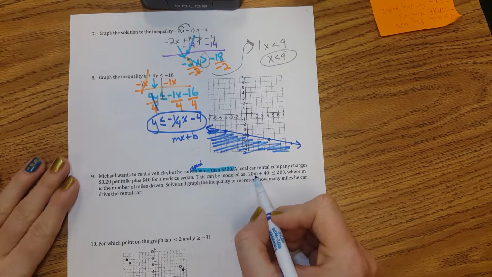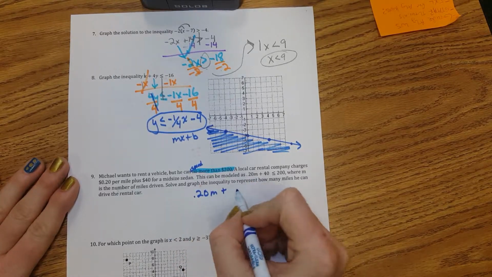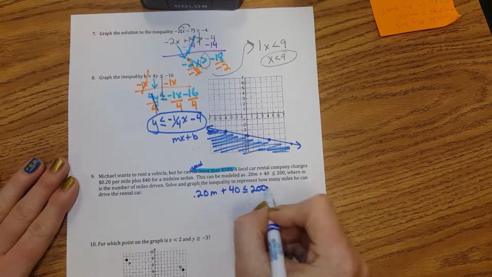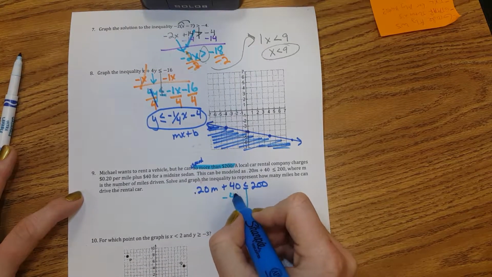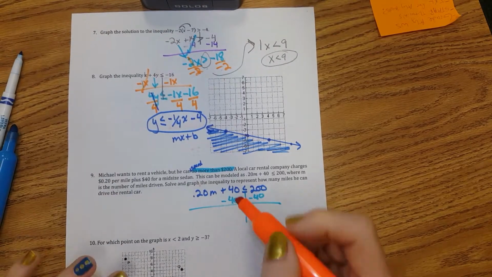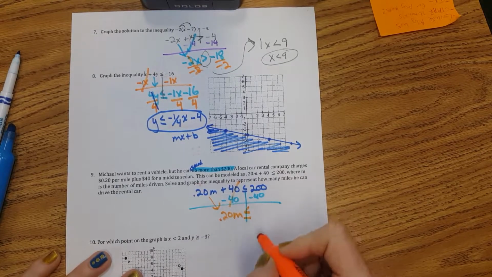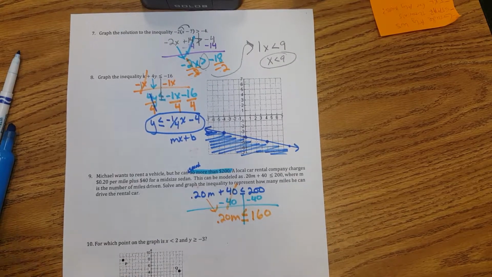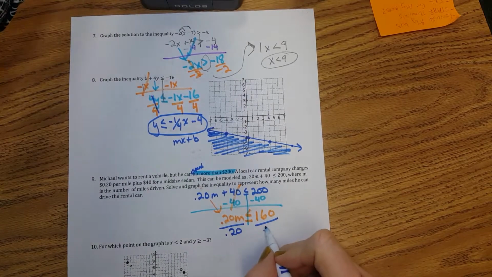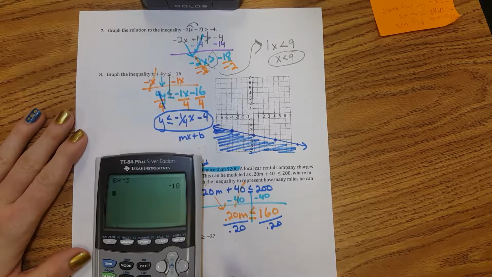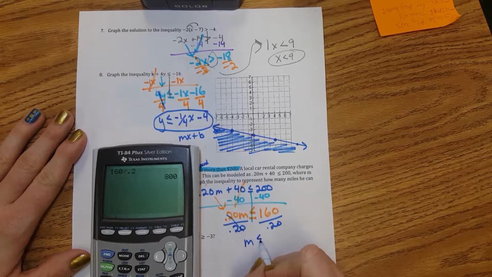So they just want us to solve for M, which is our miles. Don't forget that these are 20 cents with a point in front of the 2. Don't leave that off. So we're going to start off by getting rid of the positive 40. So I'm going to minus 40 on both sides. So I get 0.20 m is less than or equal to 160. And then I'm going to divide by 0.20. And I get m is less than or equal to 800.